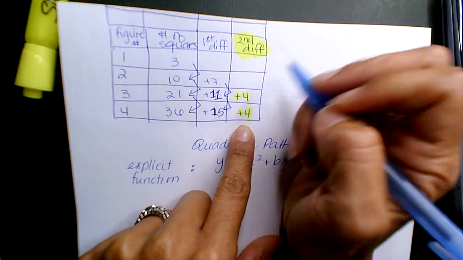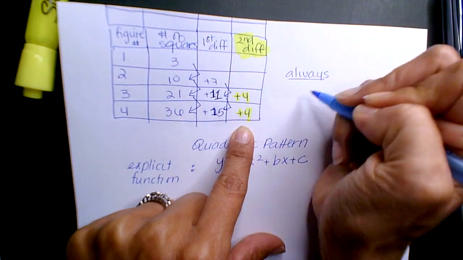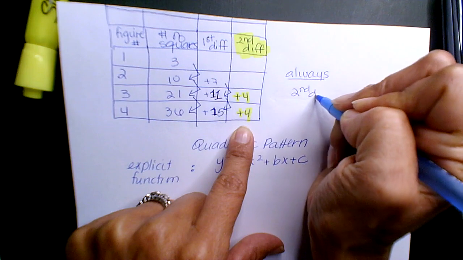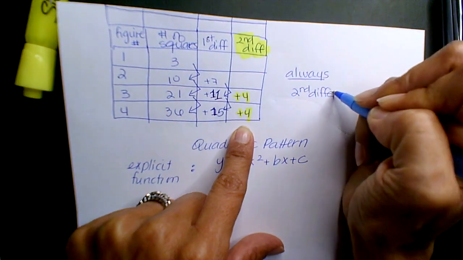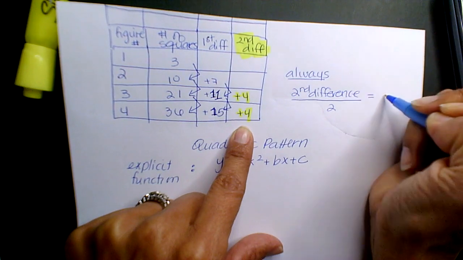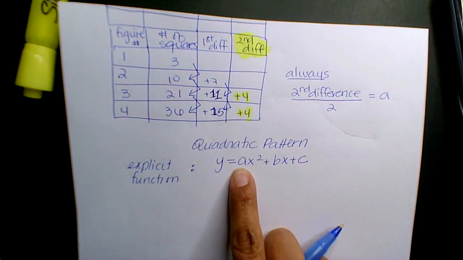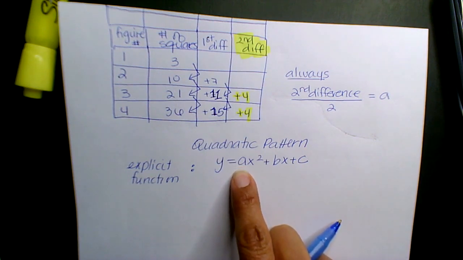This is your second difference. Always, always, always, the second difference is divided by 2, and that's your A value. That's why you're really good with it, because you can all find your second difference.